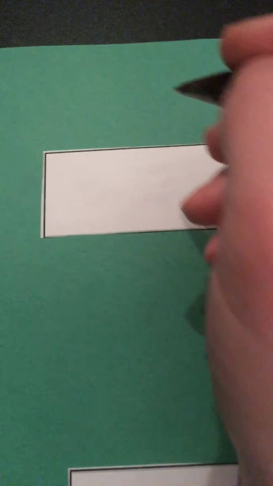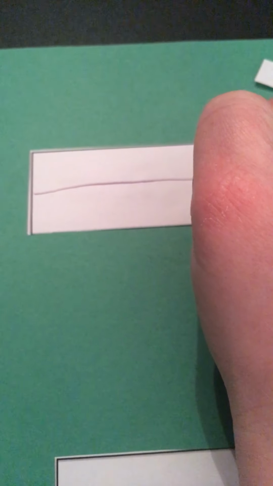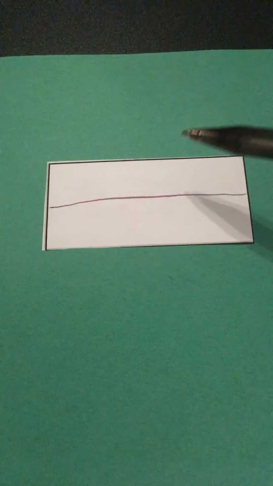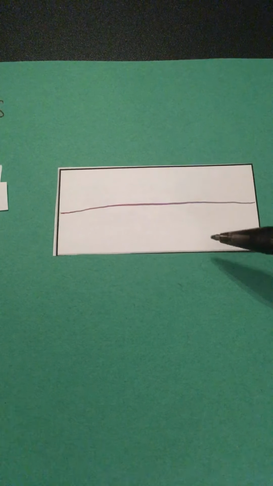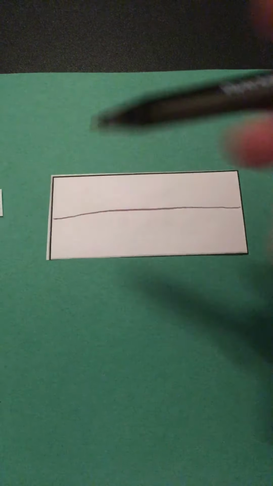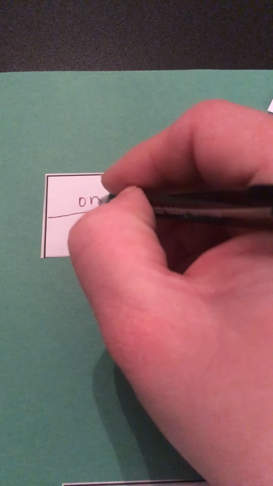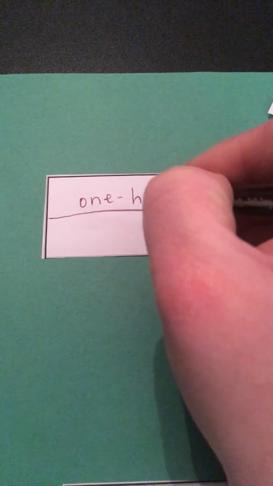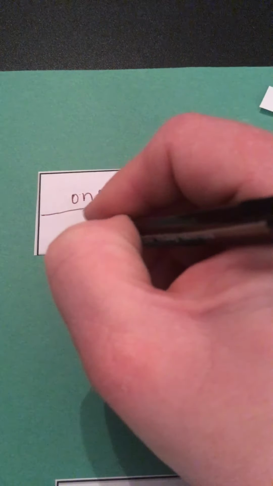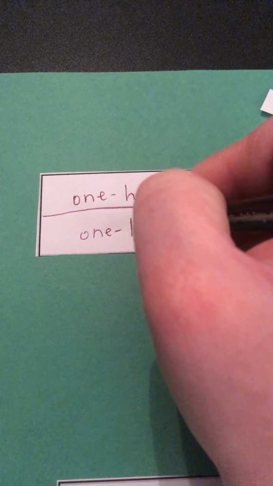Now I'm going to come over here and do the next one. I'm going to partition using a row. 1/2, 1/2. So I can label this one 1/2, 1/2.